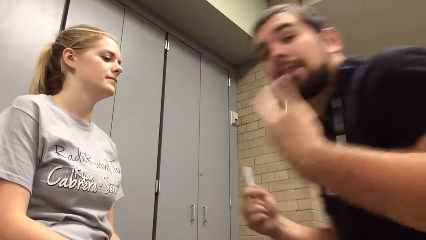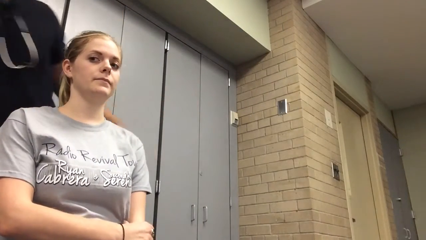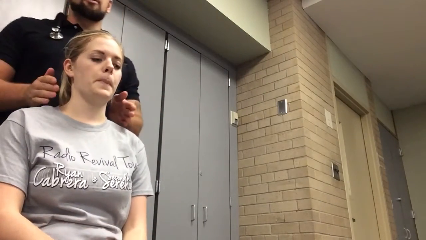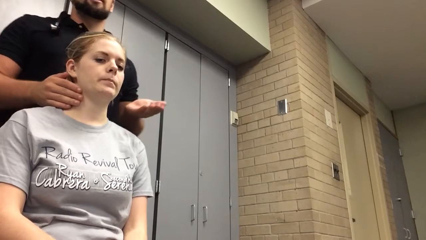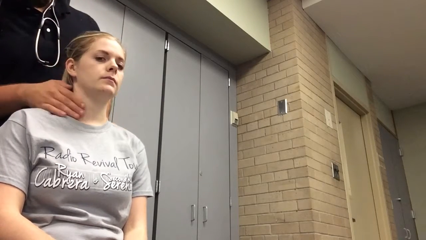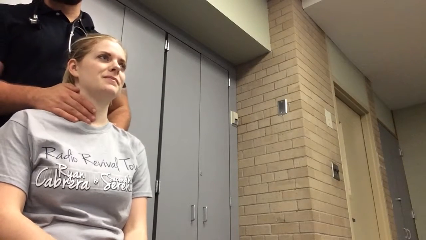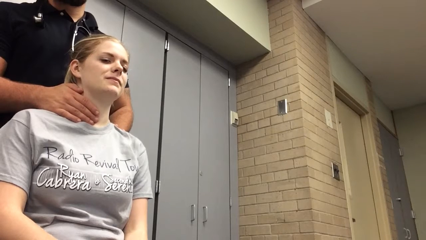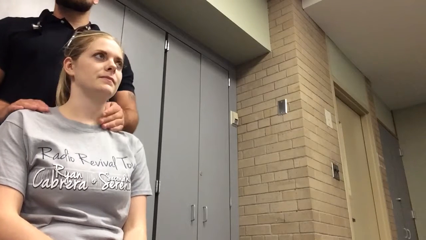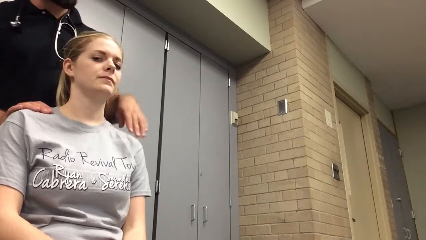I'm then going to stand behind the patient and palpate her thyroid gland just to feel for any abnormality, hardness, or anything out of the ordinary. For this, I'll probably go one hand at a time just to not give off a strangulation type feeling. So for this, just feels normal, and also feels normal.